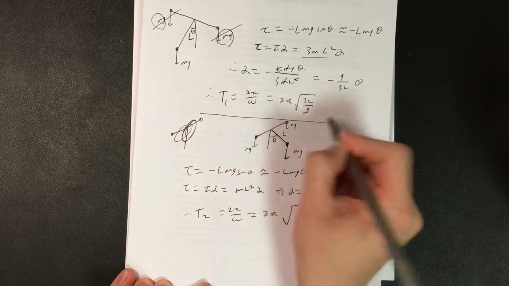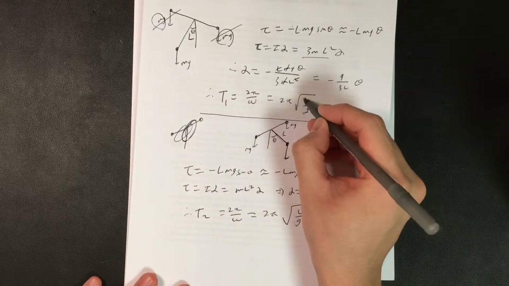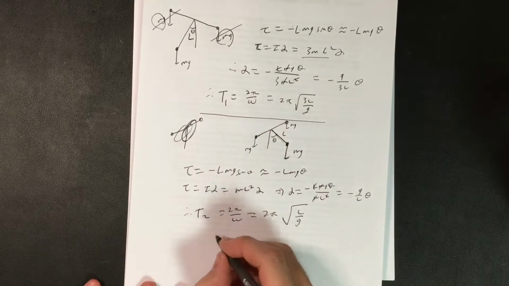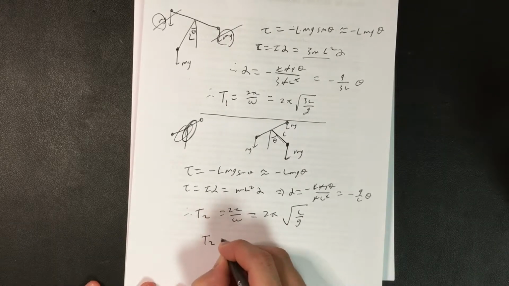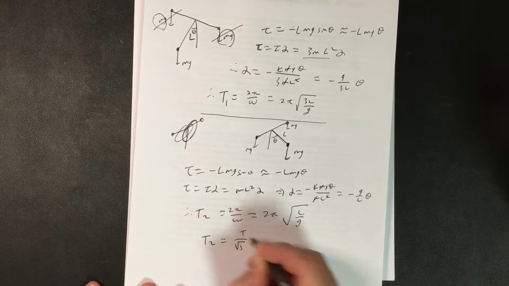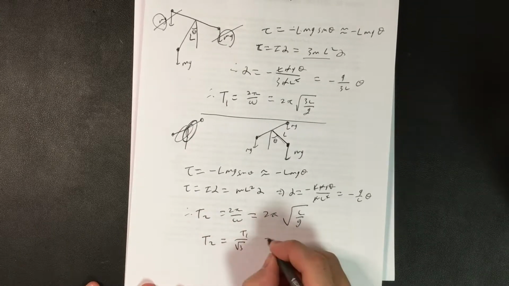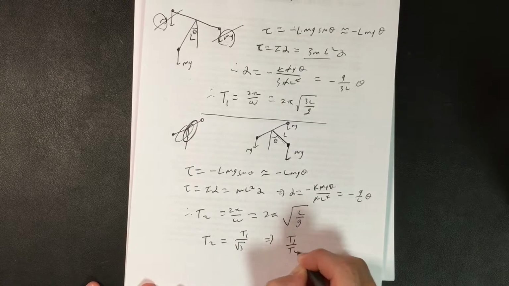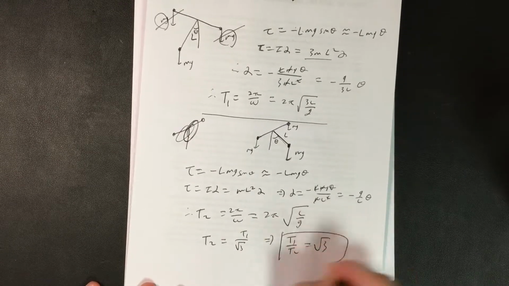Since T1 was equal to 2 pi times the square root of 3L over g, we can see that T2 equals T1 divided by the square root of 3, in which T1 over T2 equals the square root of 3.